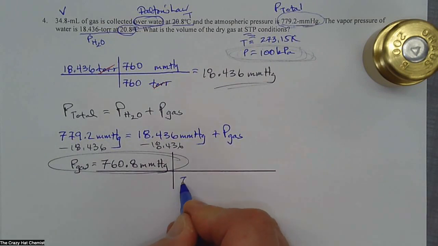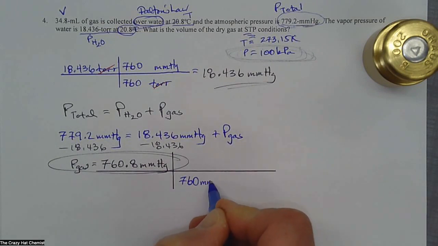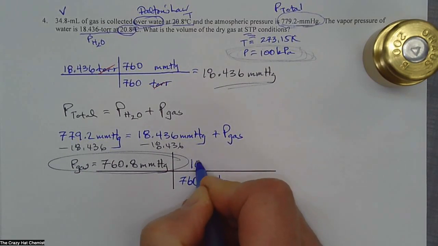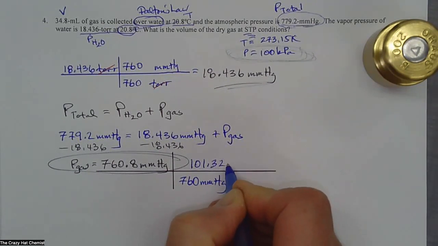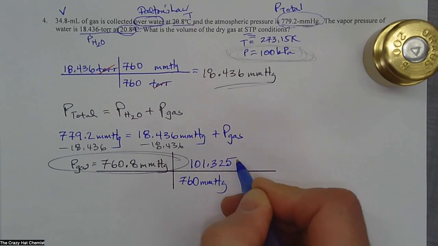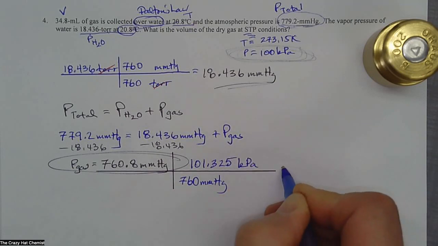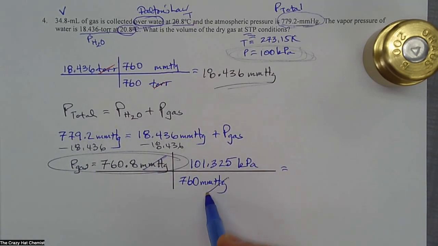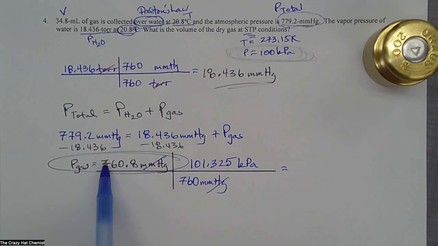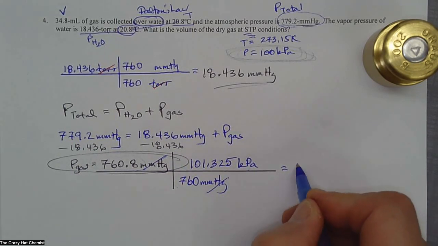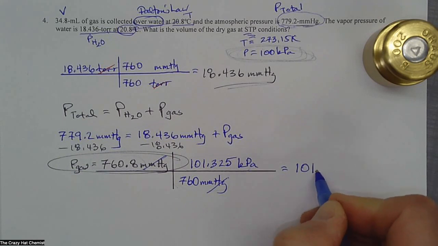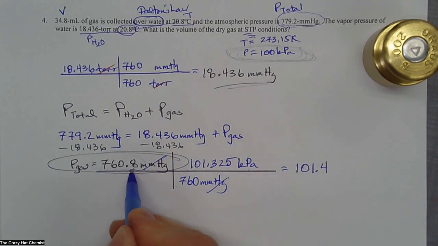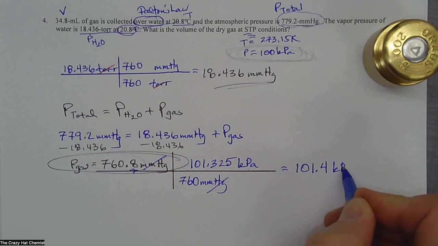So we have 760 millimeters of mercury and 101.325 kilopascals, and the millimeters of mercury cancel out. Then we do 760.8 divided by 760 times 101.325, and we get 101.4, 1 decimal place, kilopascals.